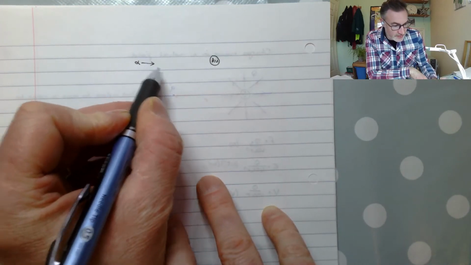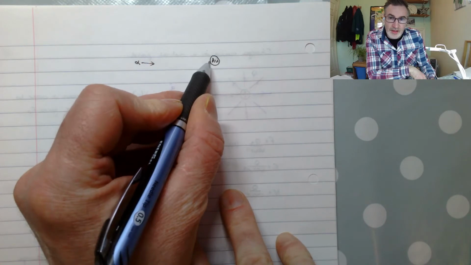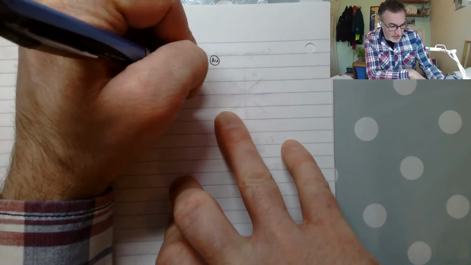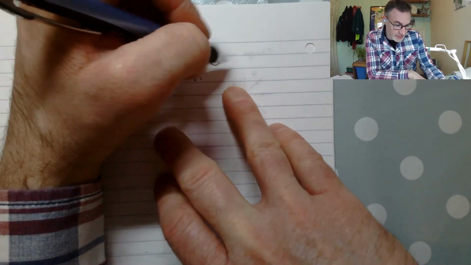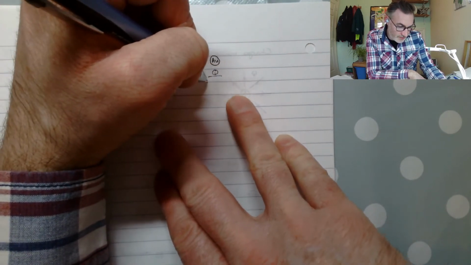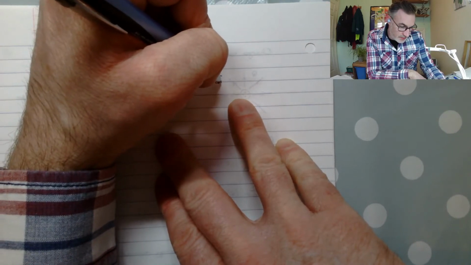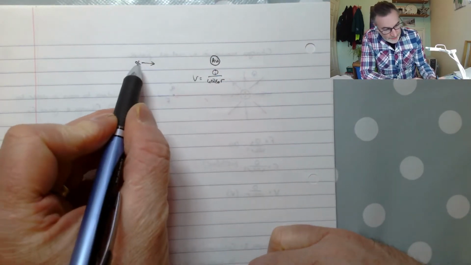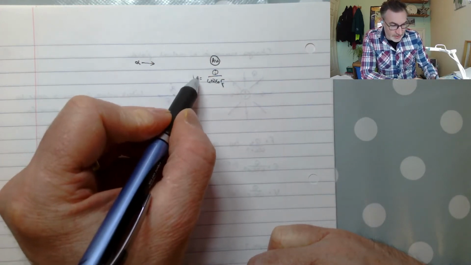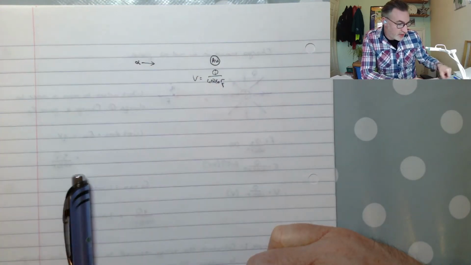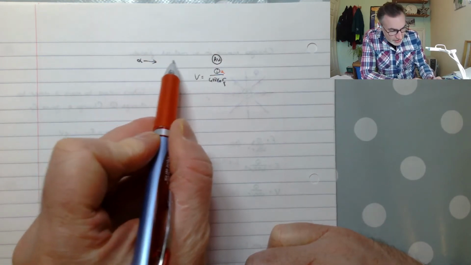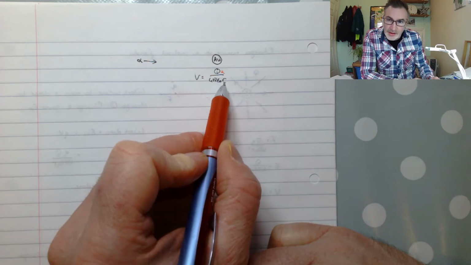As our alpha particle is flying in, we have the electrical potential, V, which is Q over 4 pi epsilon naught R. As this gets closer, R gets smaller. If we're talking about electrical potential energy, all you're doing is adding in the charge. But as you get closer and closer, R gets smaller and smaller.